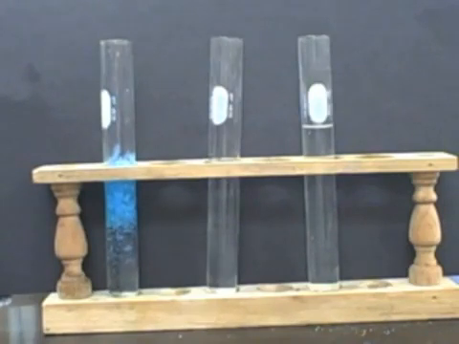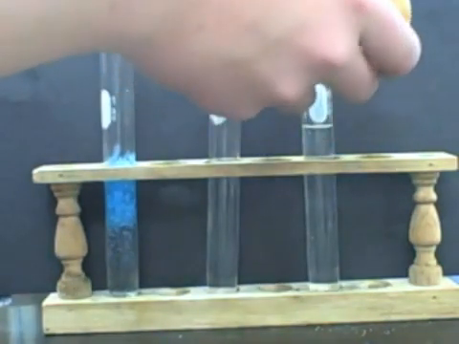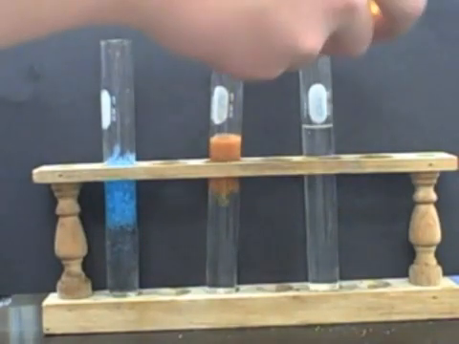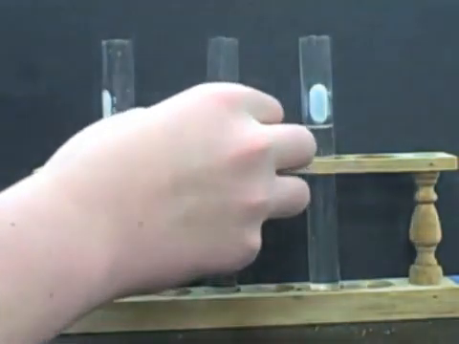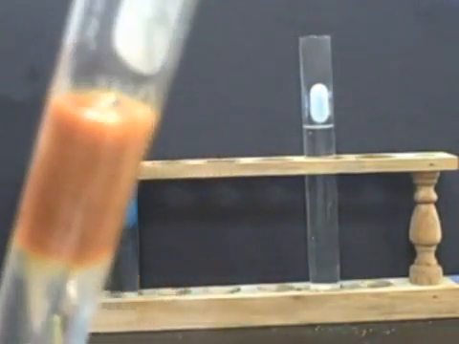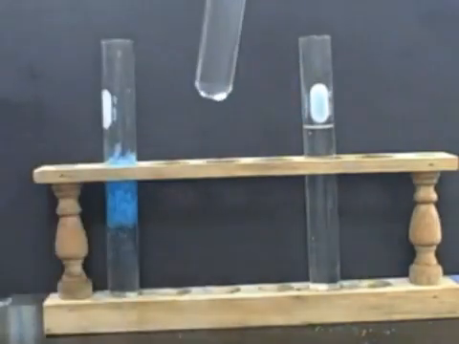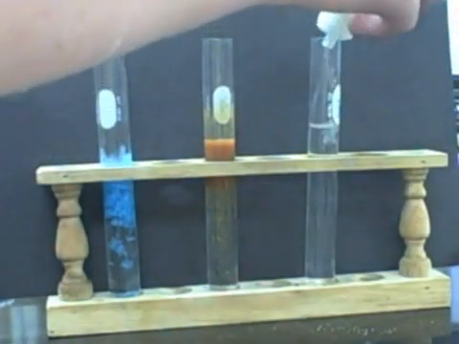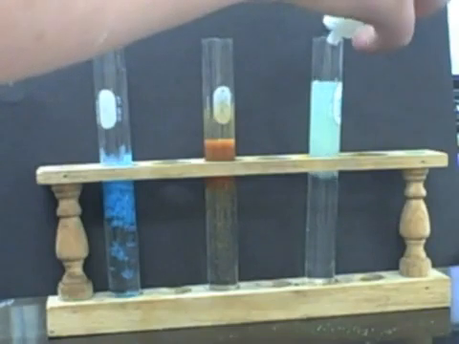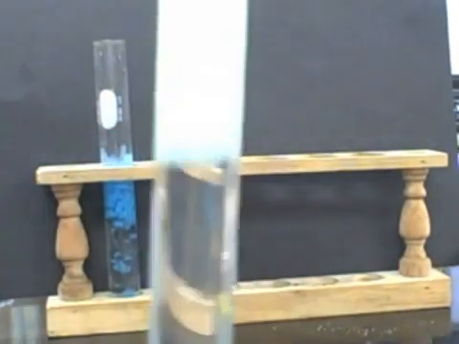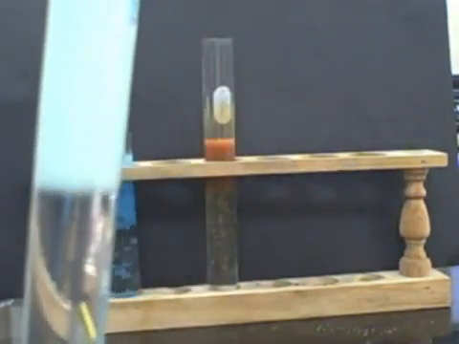And then we've got iron chloride, and adding that to our solution of sodium carbonate. It's actually, wow, look at that. You can see our nice precipitate there. So here's nickel chloride and sodium carbonate. Nice light blue-green color there. As you can see, these are similar to the hydroxides.